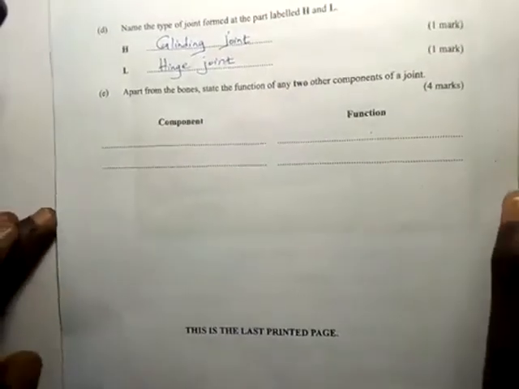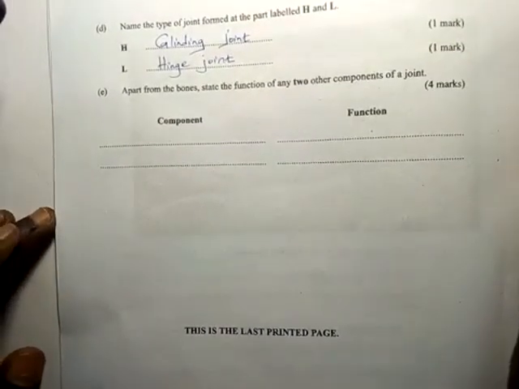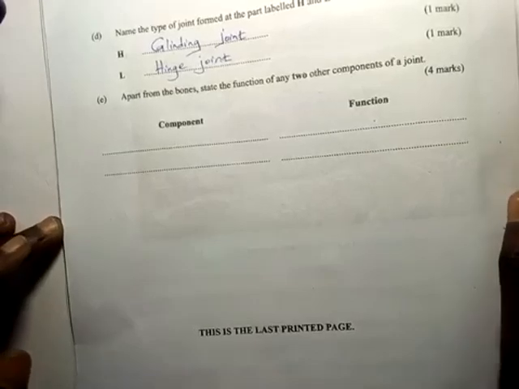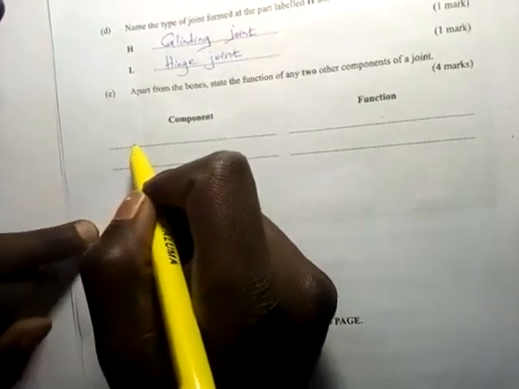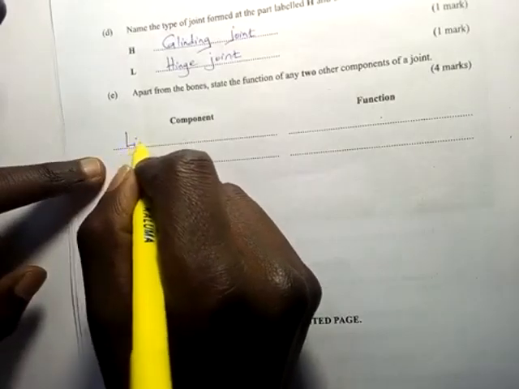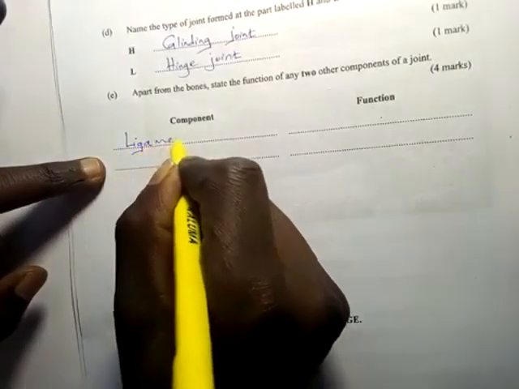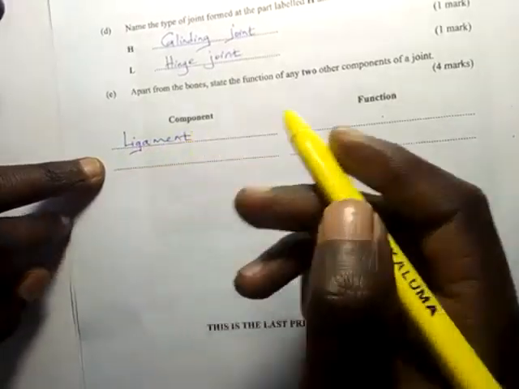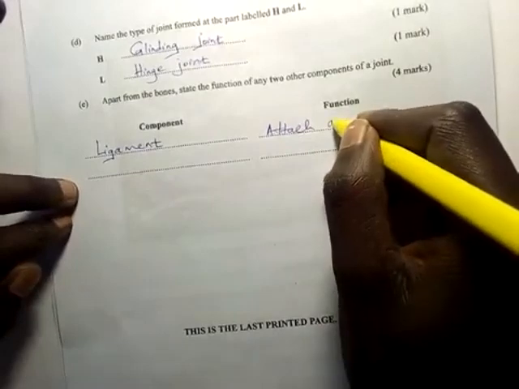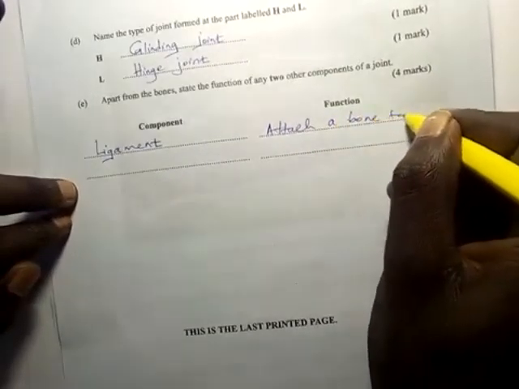Then lastly, it says, apart from the bones, state the function of any two other components of a joint. You should be able to know the components of a joint. There are many, but let's give 4. The first component is the ligament. Its function is to attach a bone to another bone.